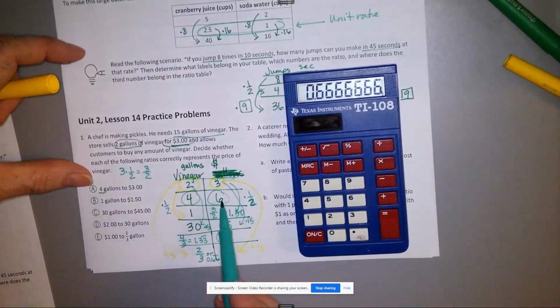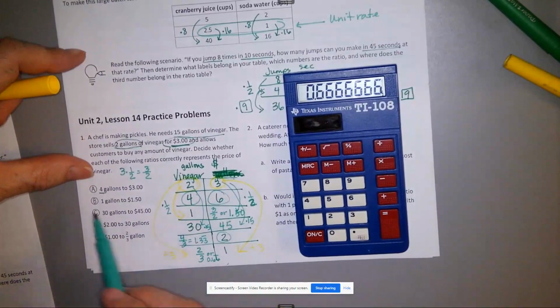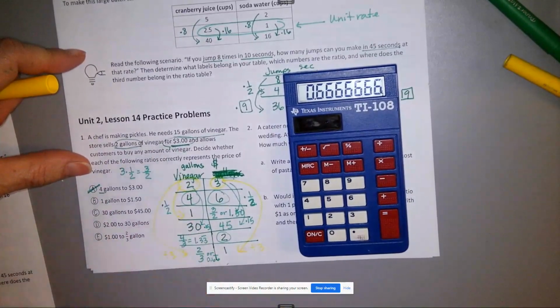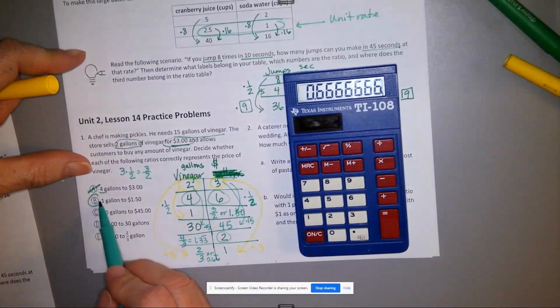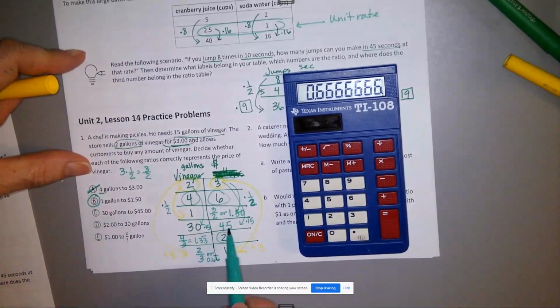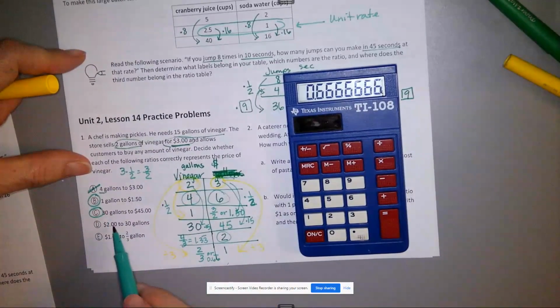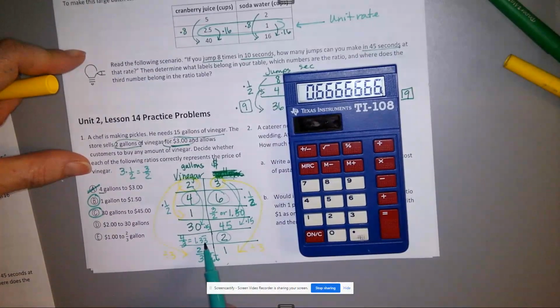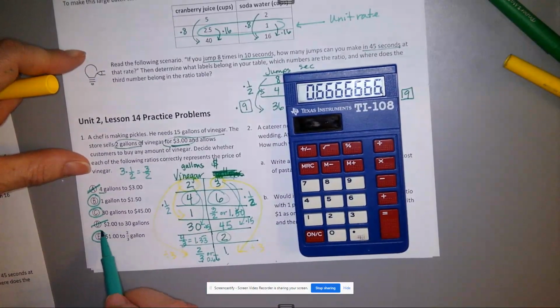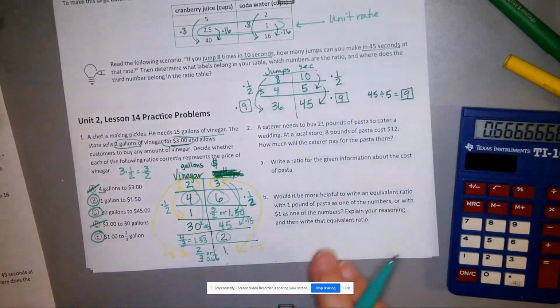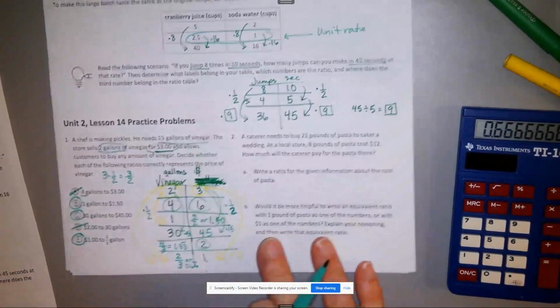All right, so let's look. Do 4 gallons cost $3? Nope, because 2 gallons cost $3. Does 1 gallon cost $1.50? Yes. 30 gallons cost $45? Yes. $2 will get me 30 gallons? Nope. And $1 will get me 2/3 of a gallon? Yes. Excellent. All right. Caterer.